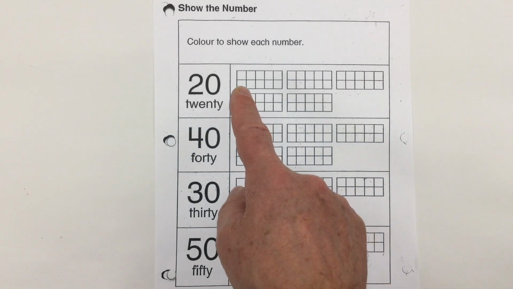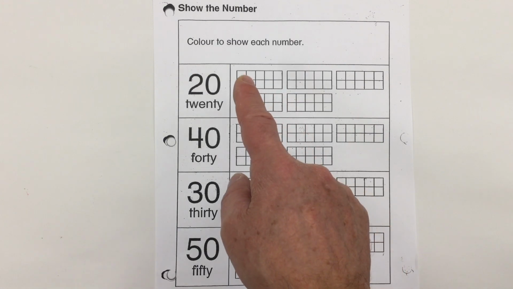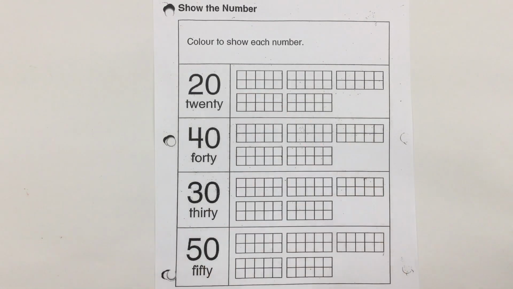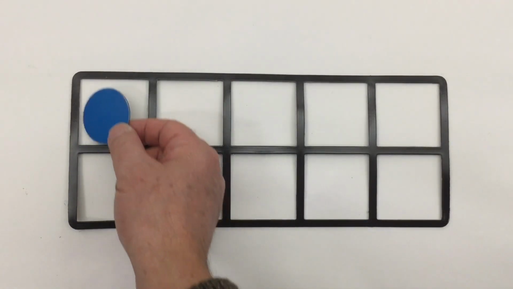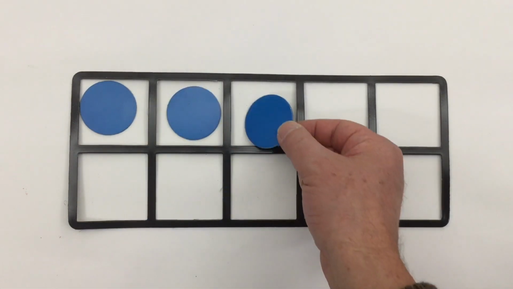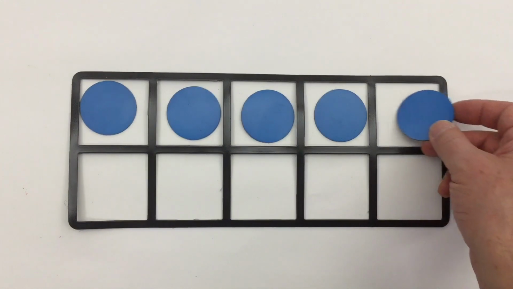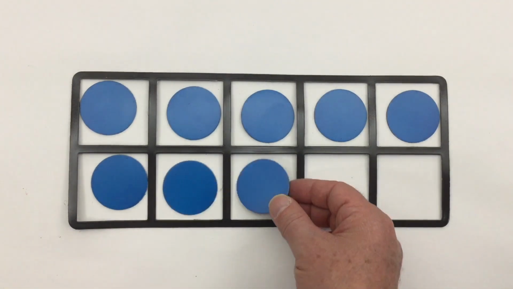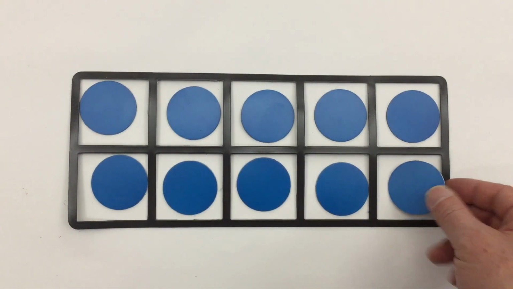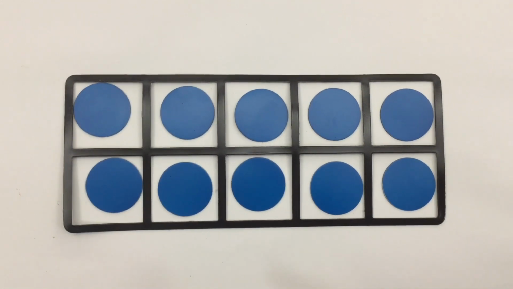What we're looking at is 10 frame boxes. So each box has 10 squares in it. Let's look at a 10 frame, for example. So here's a 10 frame, and we can see that it has 1, 2, 3, 4, 5, 6, 7, 8, 9, 10 squares. So if I color in all 10 squares, I've got a 10 frame counting by tens. This represents 10.